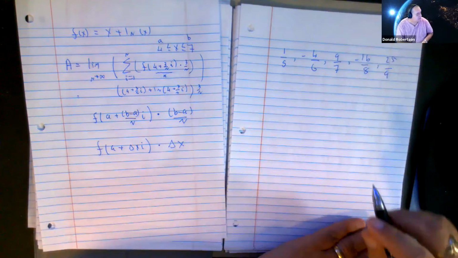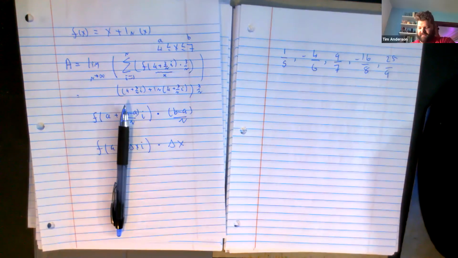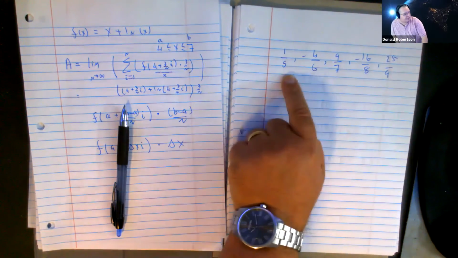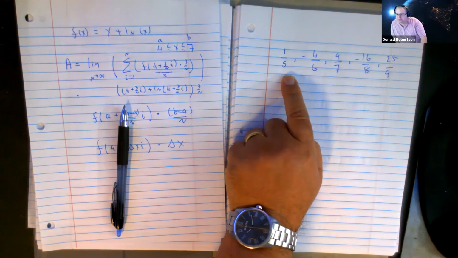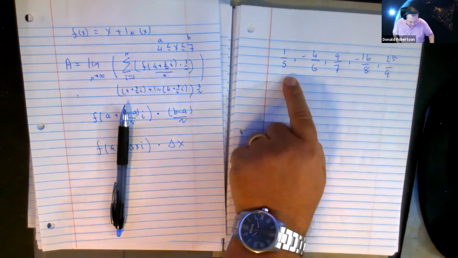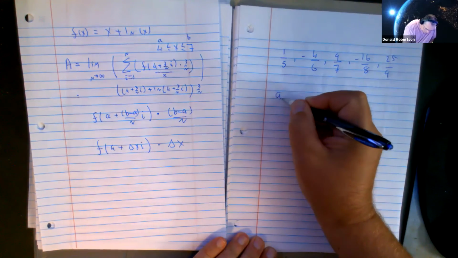Right. So I wrote the terms out. I had a big old list here. This list I've got is mine. That should be the same list that you've got, right? That's the original. Okay. So what we're trying to do here is create the formula that would make this sequence.